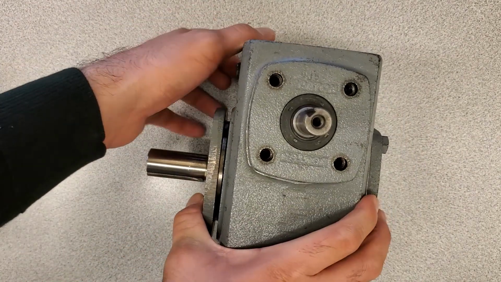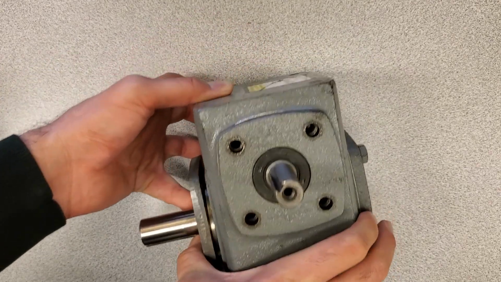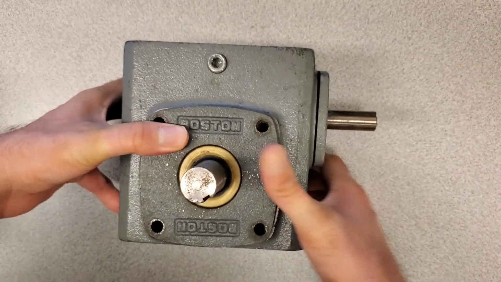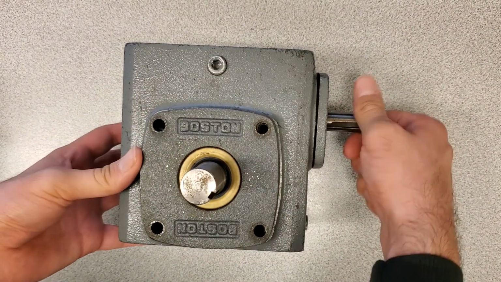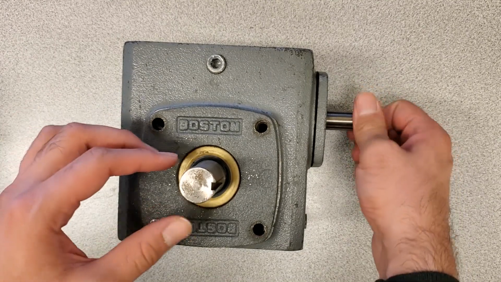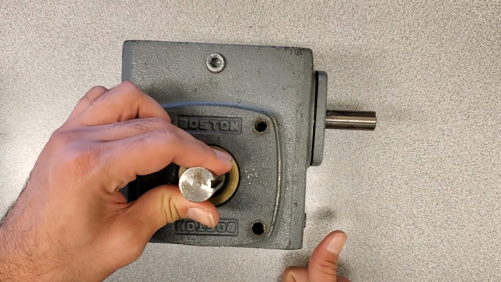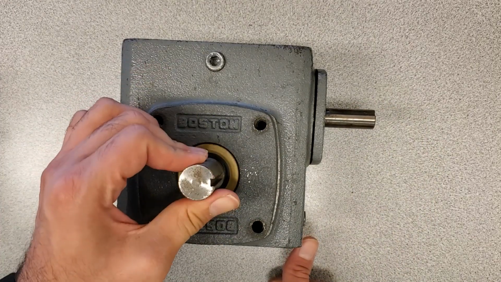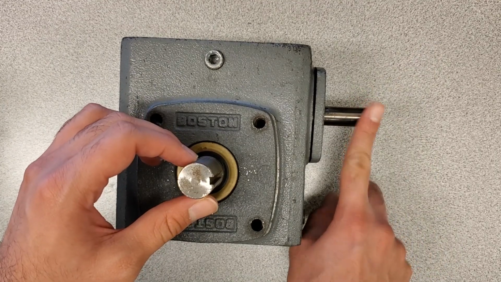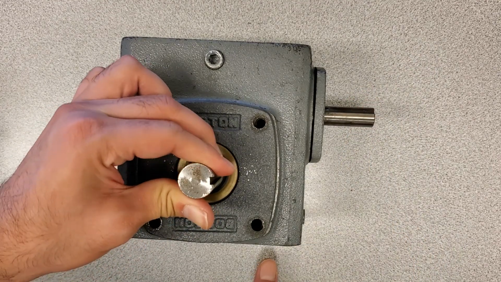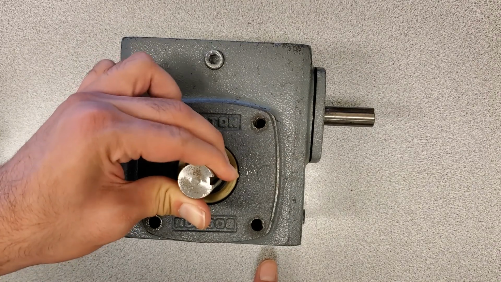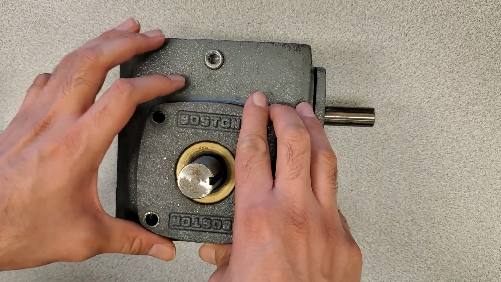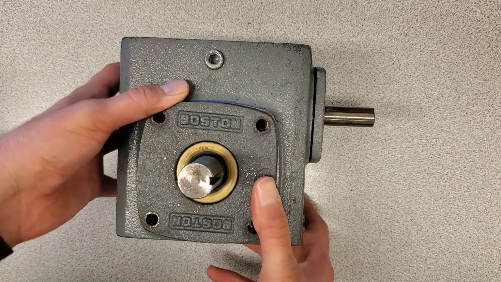So let's see how it reduces the speed. You can see if I rotate the input, I can see the rotation of output, but it is not reversible. So I cannot have the rotation of this axis if I rotate this one. It's locked. So probably what I have here inside this gearbox is a worm gear. Let's see what we have inside.